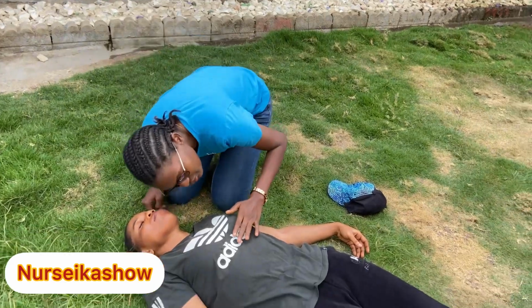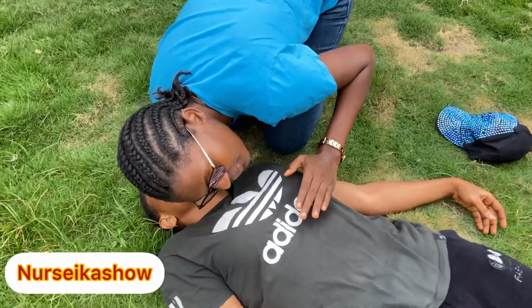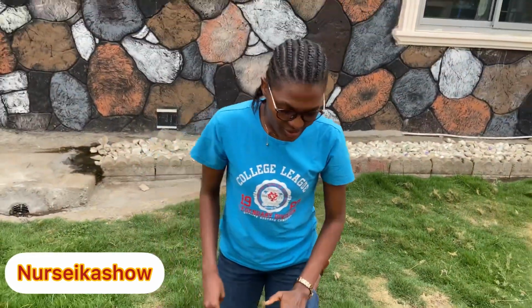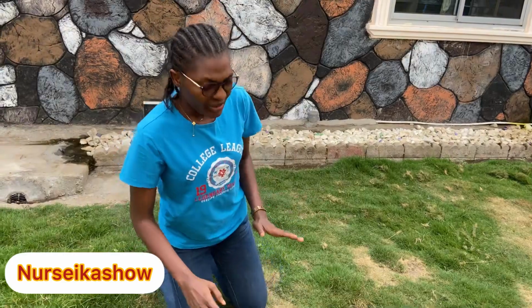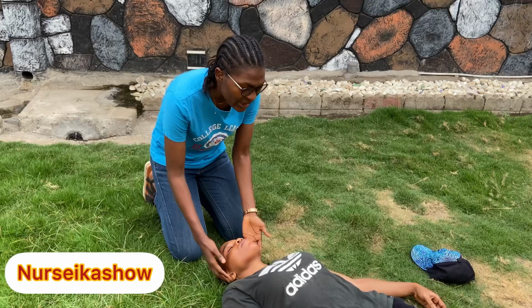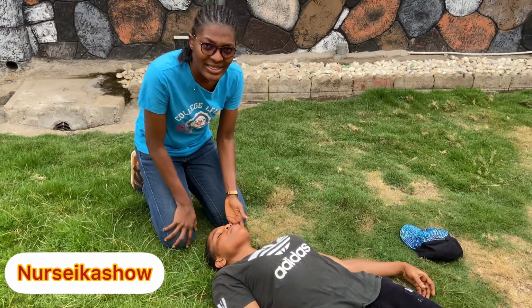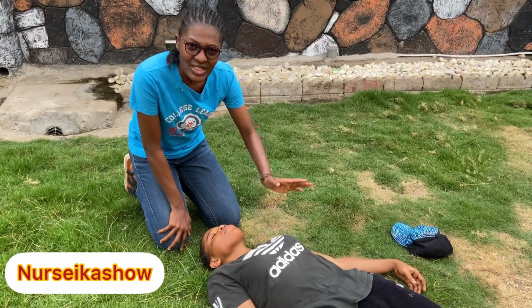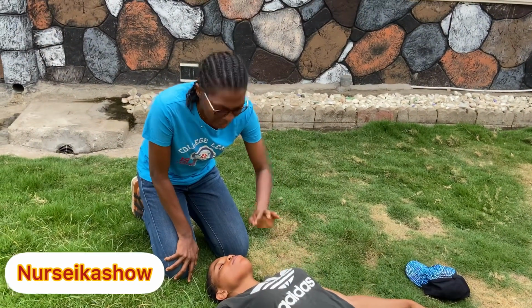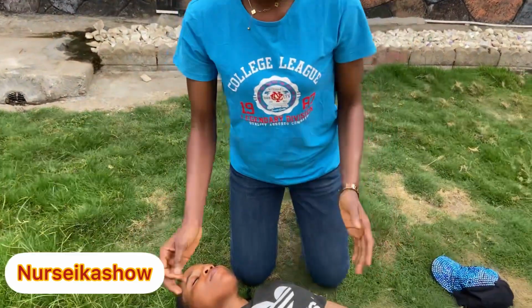Now, if there is breathing, okay, you can feel it on your cheek, and you can see the rise and fall of the chest, we assume that the person is not as bad as the one who doesn't have any breathing. Now, once you are finished assessing that there is breathing and the airways have been open, what you need to do is to turn your patient to the position we call the recovery position. I'm going to show you how to put a patient in a recovery position.